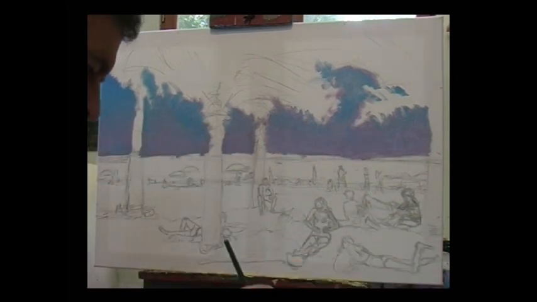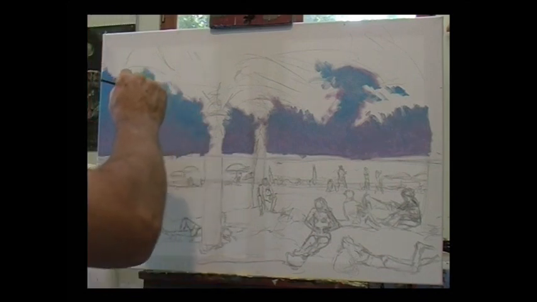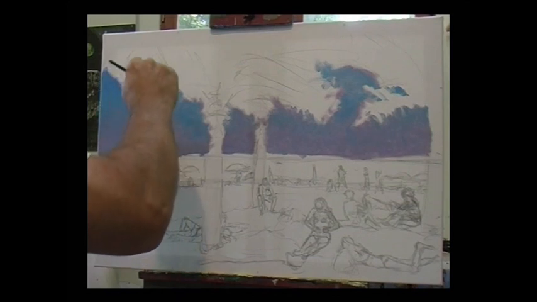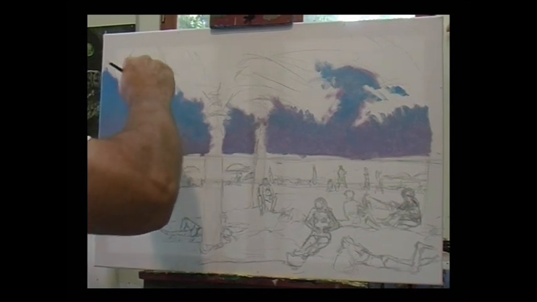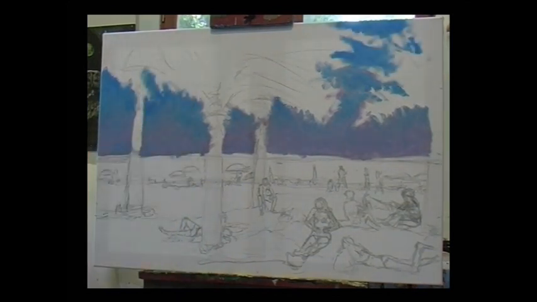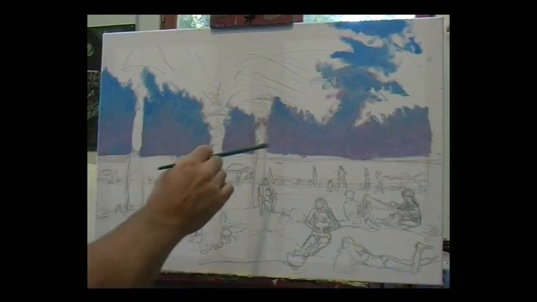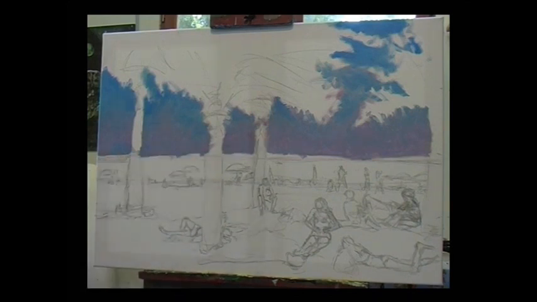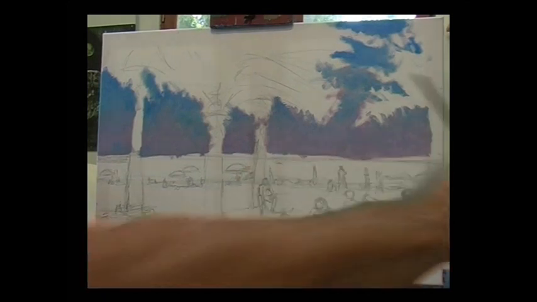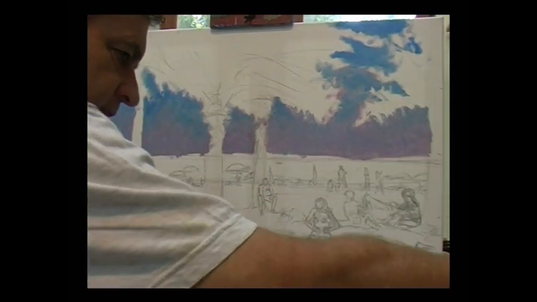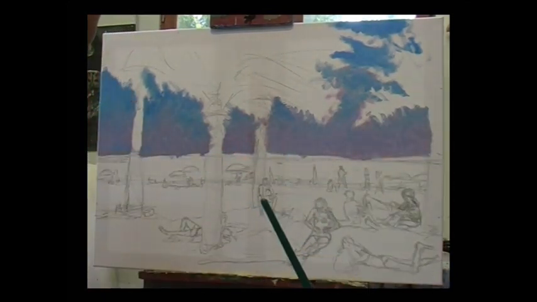So the cobalt blue, which is our middle strength of blue, just coming in higher up here. And that basically is our sky done. Now we need to come down to the sea. Much, much lighter, more turquoisey blue, almost into the greens. So in fact I'm going to start here with just doing that.